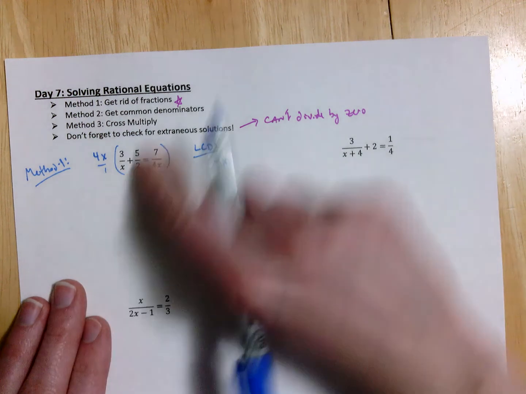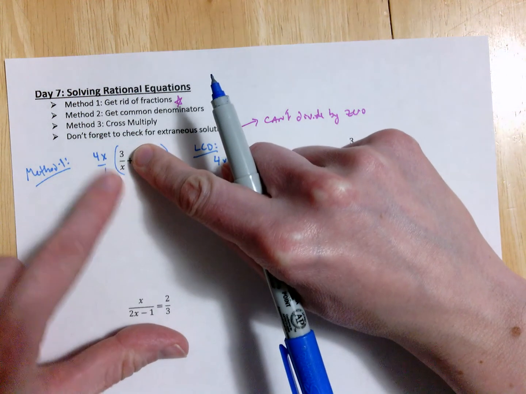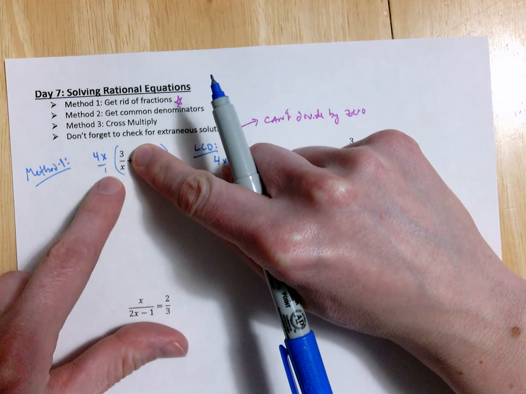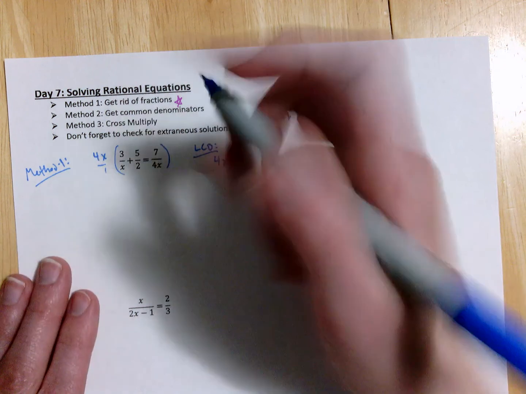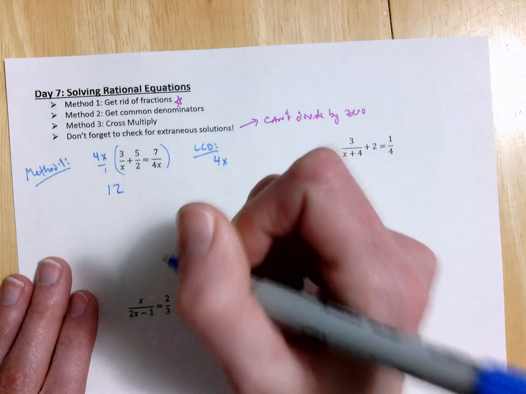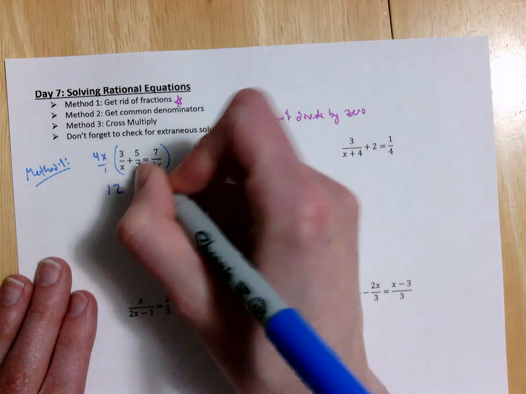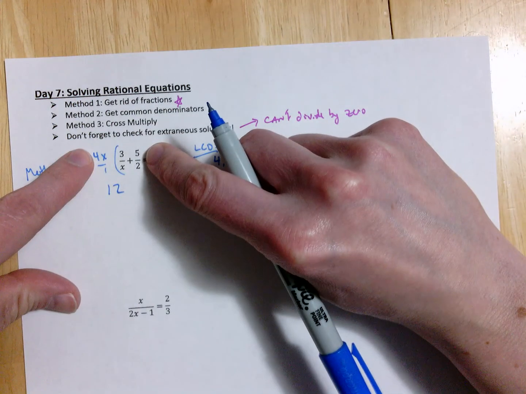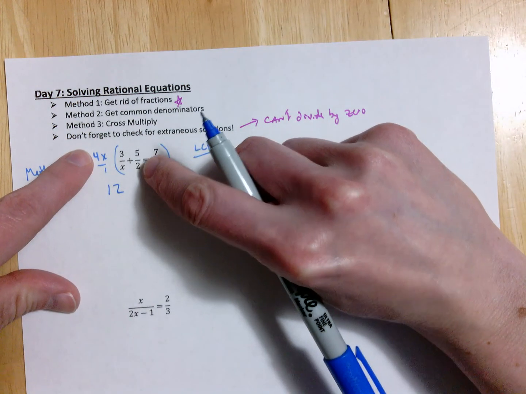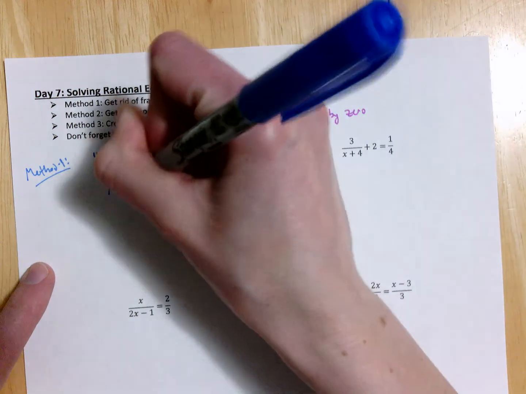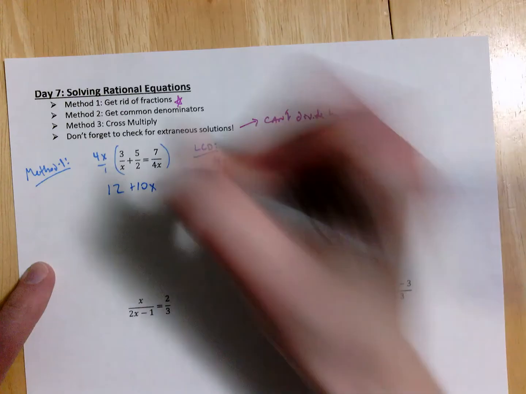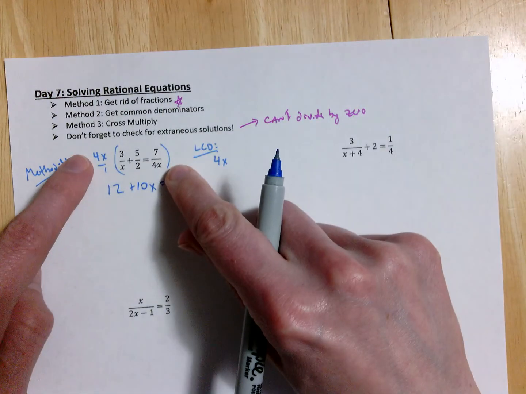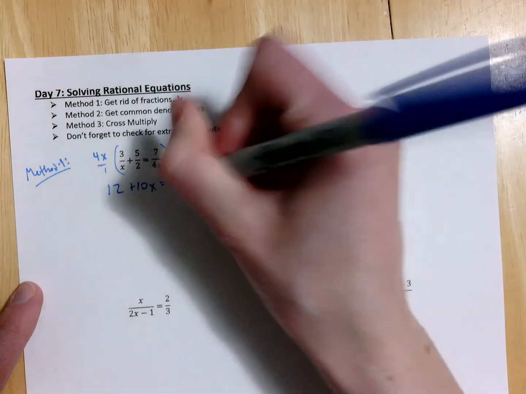When I multiply this first fraction, those x's are going to cancel each other out, and then 4 times 3 is just going to be 12. Then for the next one, a common factor of 2 will cancel, so that's going to end up 2x times 5, so 10x. And in the last one, the whole 4x is going to cancel, so that's just going to leave me with 7.